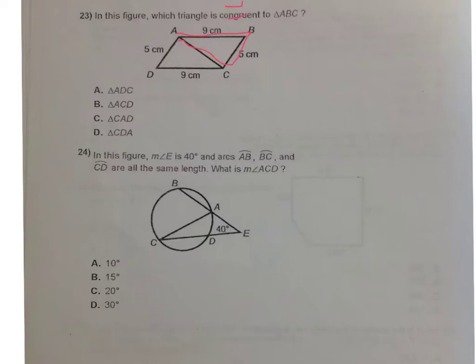24. In this figure, angle E is 40 degrees. Arcs AB, BC, and CD are all the same length. What is the angle ACD? In this figure, angle E is 40 degrees, and arcs AB, BC, and CD are all the same length. What is the measure of angle ACD?